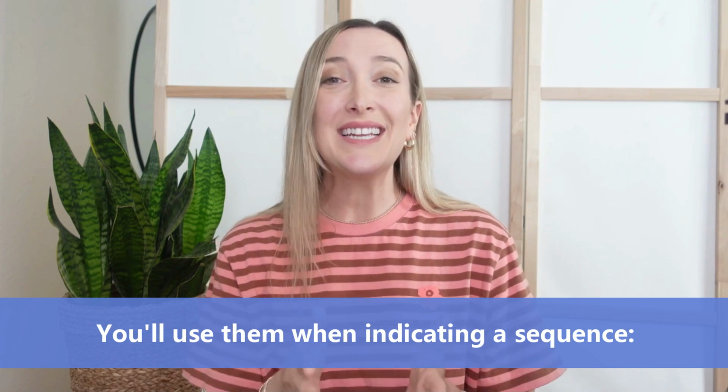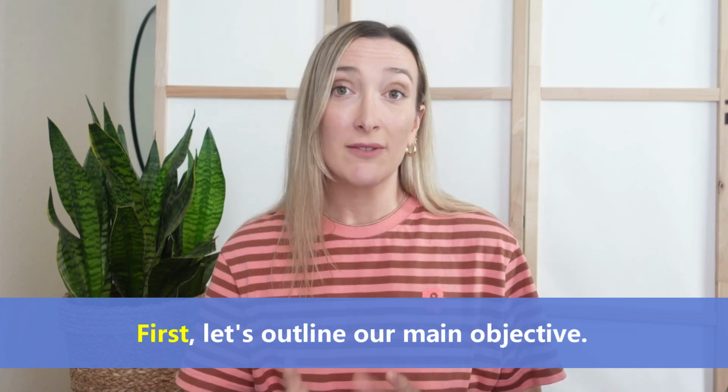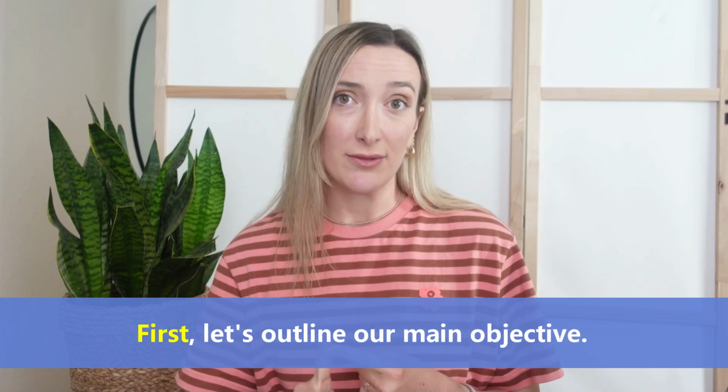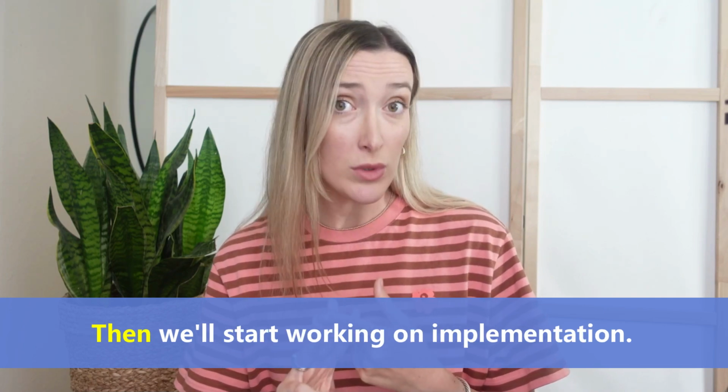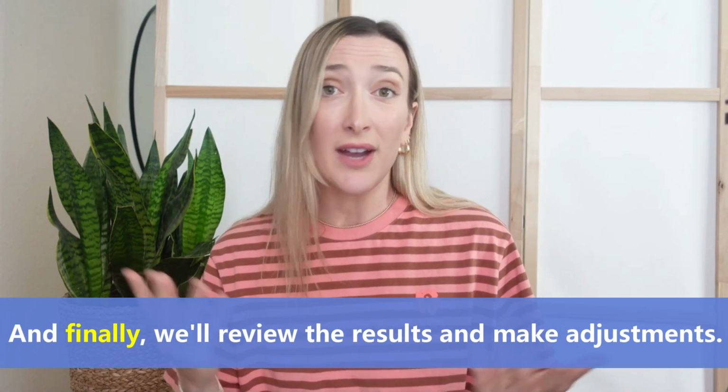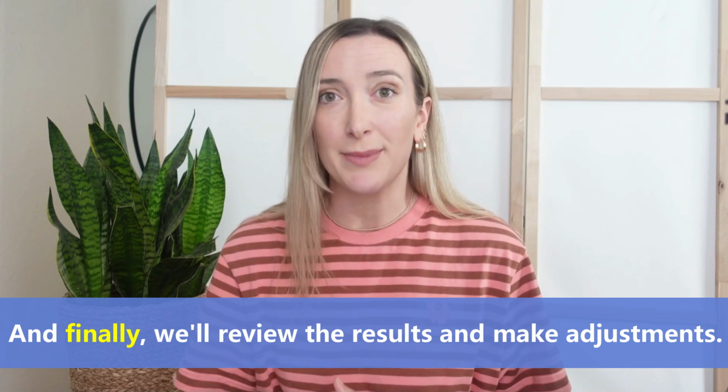You'll use them when indicating a sequence. First, let's outline our main objective. Next, we'll assign tasks to each team member. Then we'll start working on implementation. And finally, we'll review the results and make adjustments.